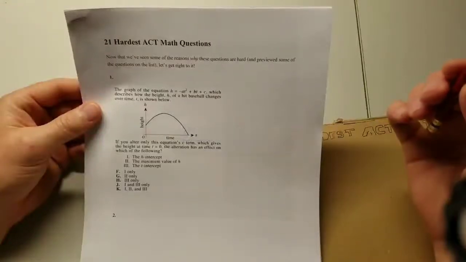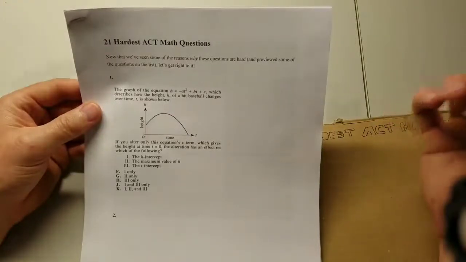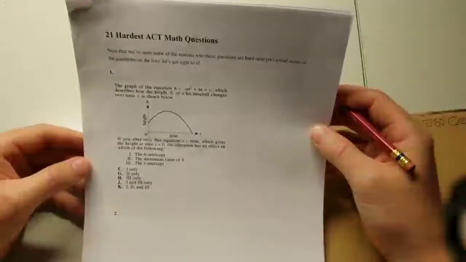Hardest ACT math questions. When explaining things, it can get a little bit tedious and time-consuming. And this is the aftermath of about 20 minutes of me trying to explain this first problem.